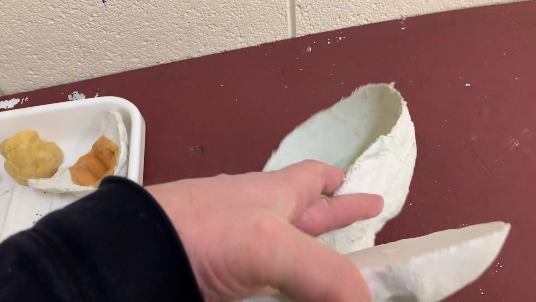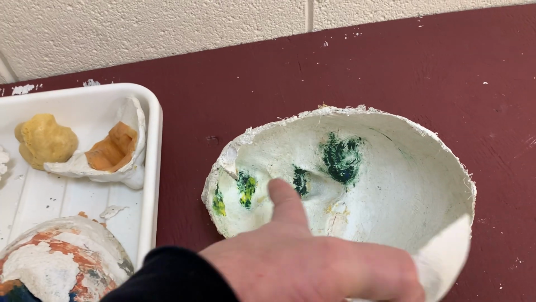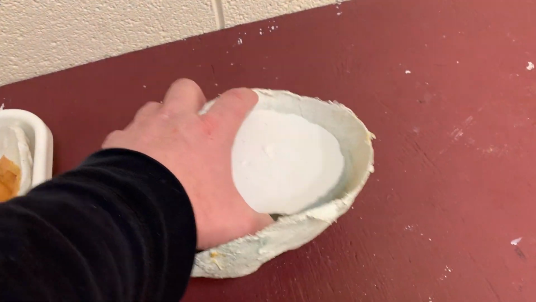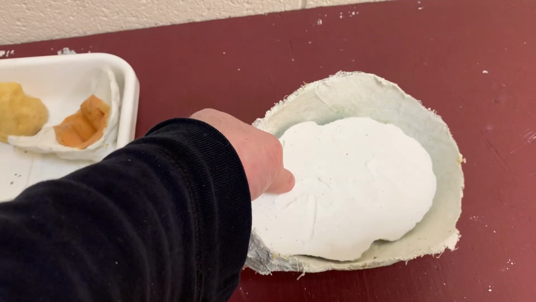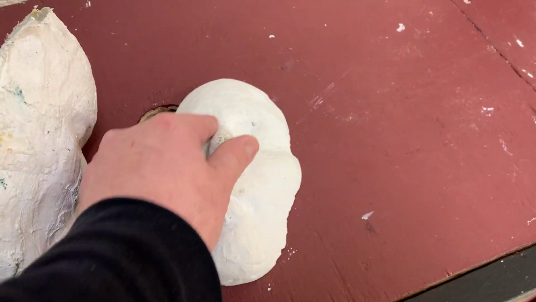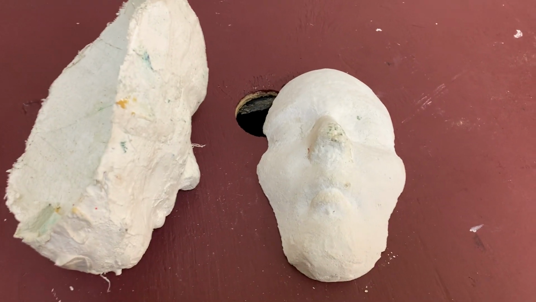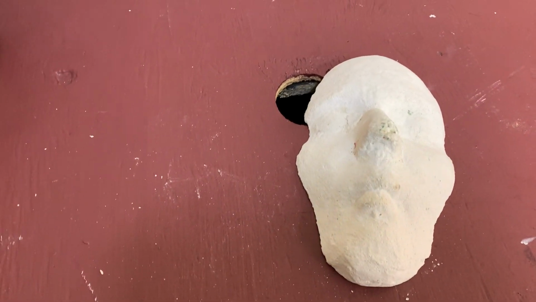So once you've cast your face, it's now a mold. Nice layer, thin layer of Vaseline in there. It doesn't have to be thick, just make sure it gets everywhere. And then we pour plaster in. Once we're done pouring the plaster, now we have a face casting of your face. So this was a cast, then it was a mold. Now this is a casting of your face.